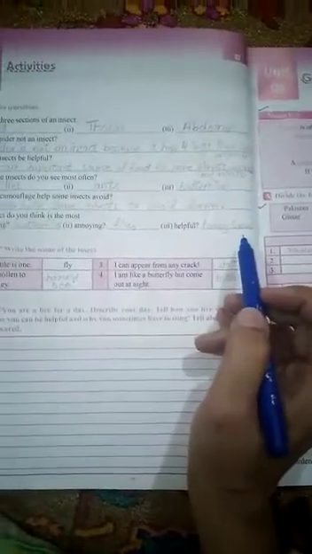So the most annoying is flies, and number 3, helpful. I have written here honeybee. Honeybees are always helpful because they collect pollen from the flowers, through which we can get the honey very easily. So it was all about exercise A.